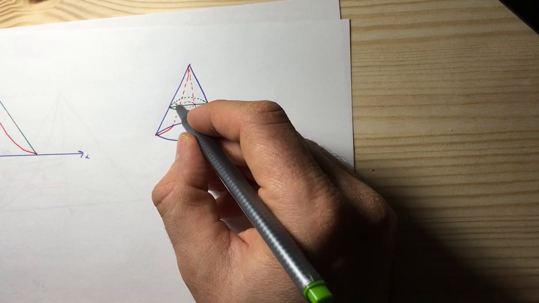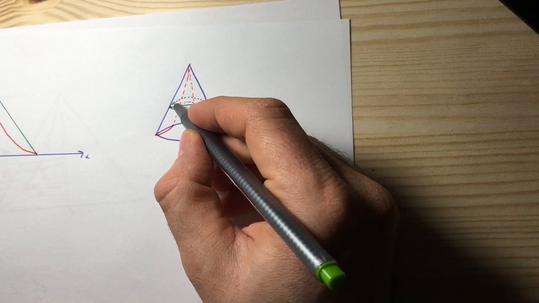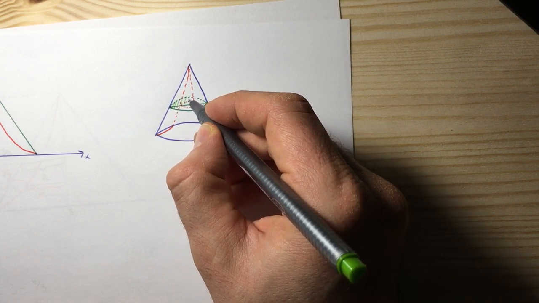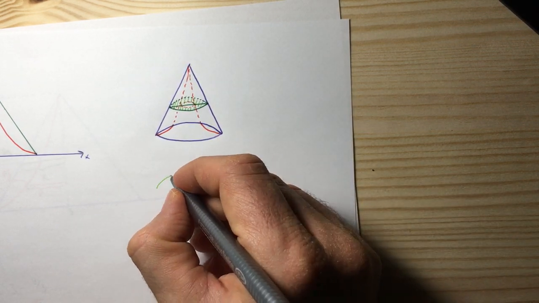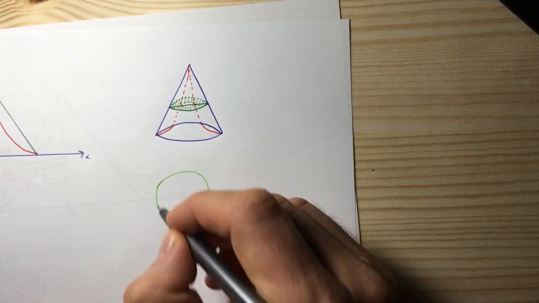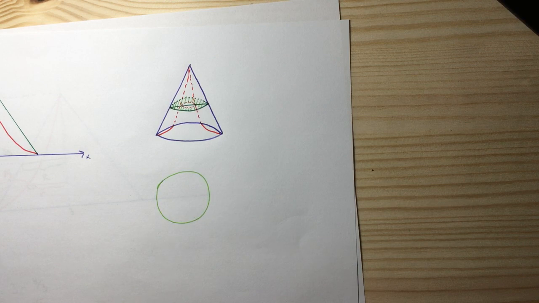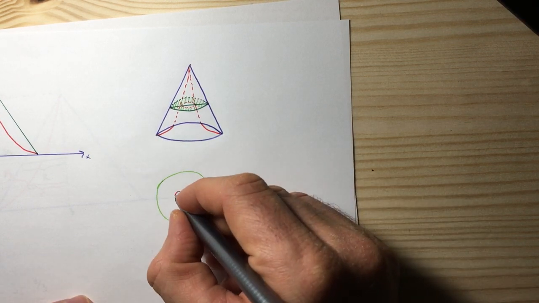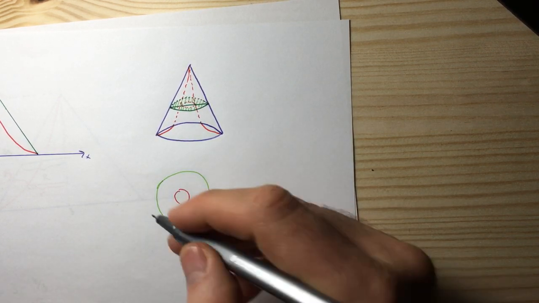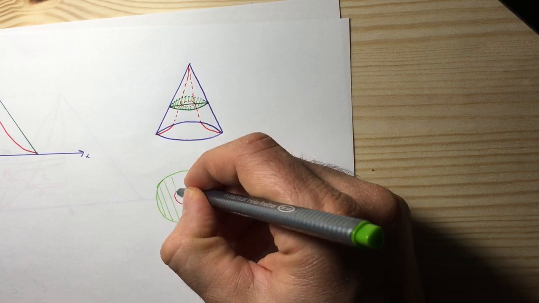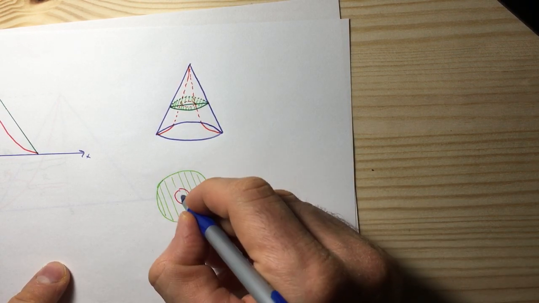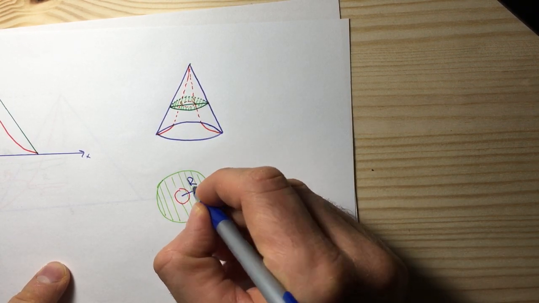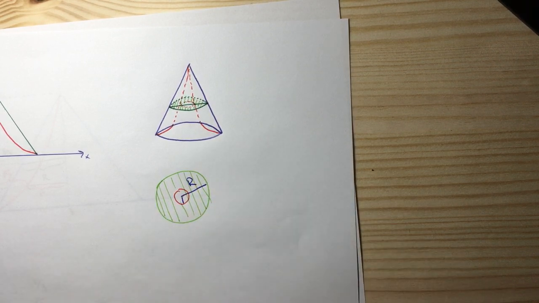So this is going to be the disk, and then within the disk I have an empty space right here. So what do we have to figure out? We have to figure out how much is capital R, and how much is this part here, small r.